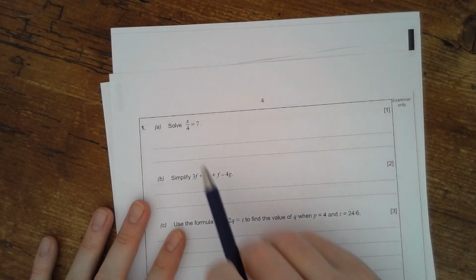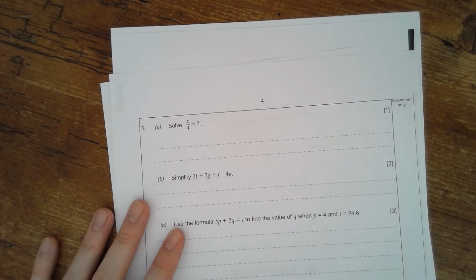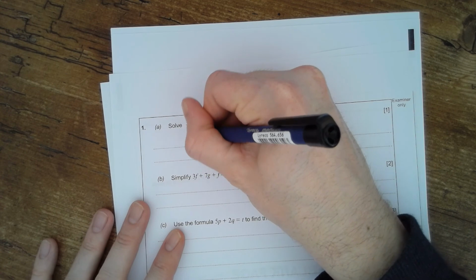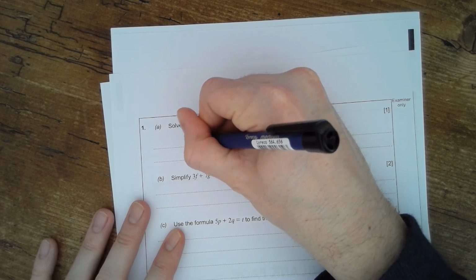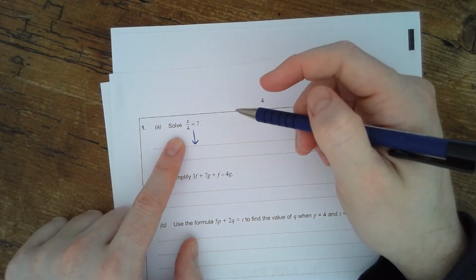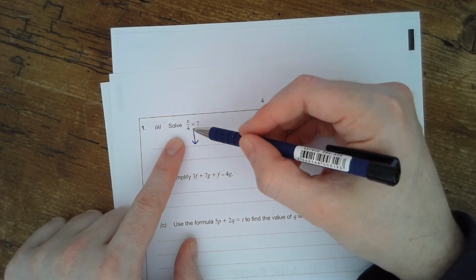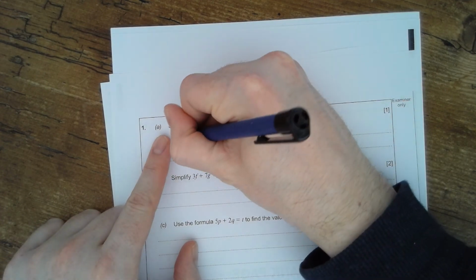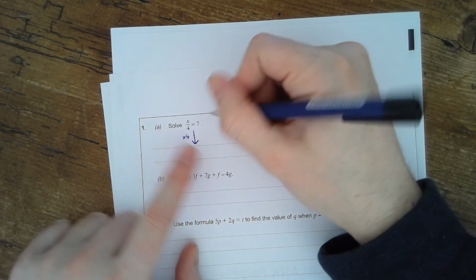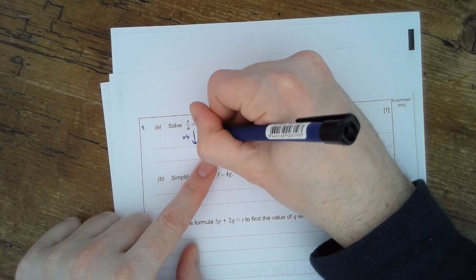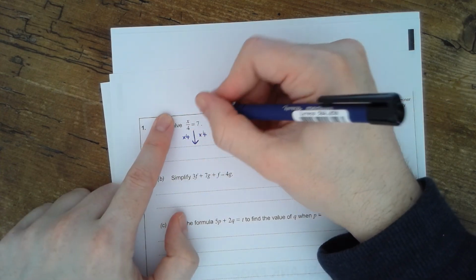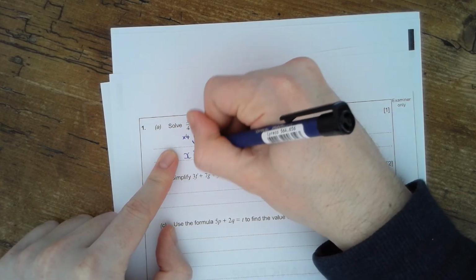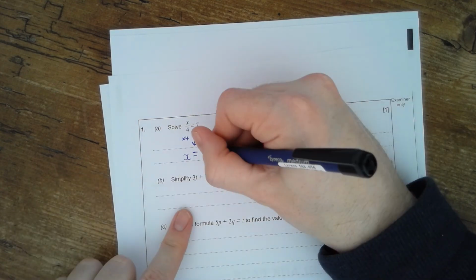The first question says solve x over 4 equals 7, so that's solving an equation. To solve an equation, I need to get the letter, in this case the x, by itself, and to do that I need to unlock whatever's being done this side. To do the inverse operation of a divide by 4, I need to times by 4. To keep that balanced, I need to do the same thing to the other side. Then x divided by 4 times by 4 will leave me with just x, with the equals in a nice neat line, and 7 times by 4 will be 28.